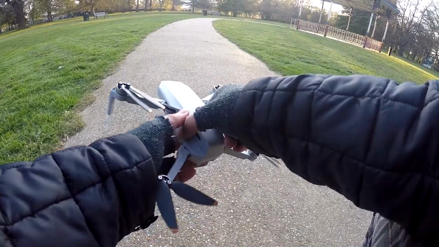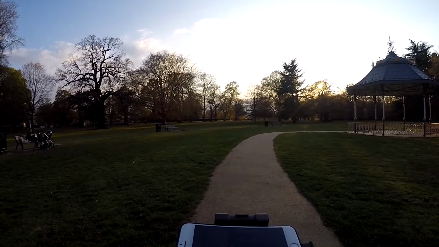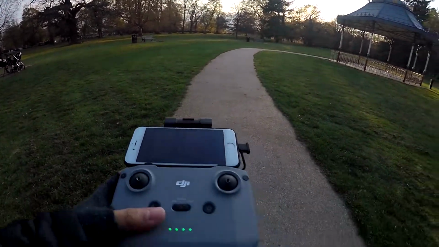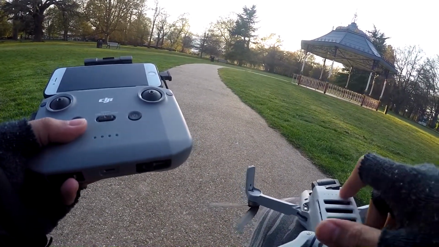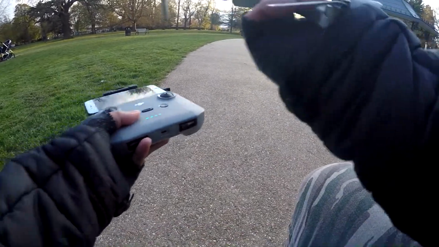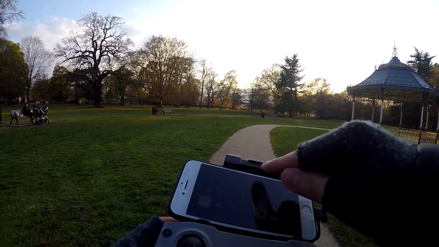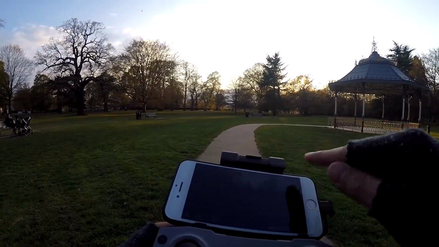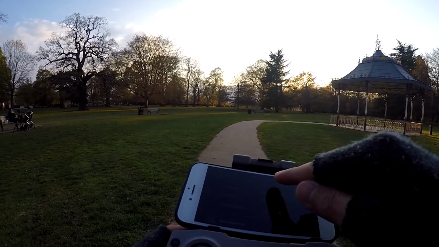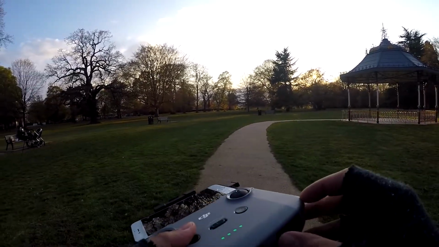I forgot to bring my landing pad. On. On Bluetooth. How to calibrate? Okay.